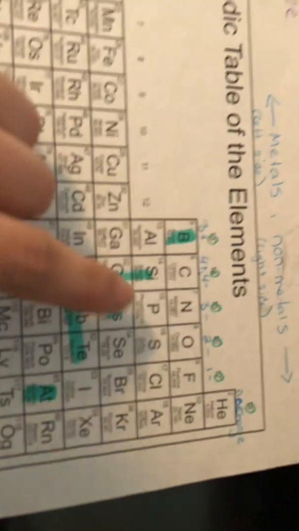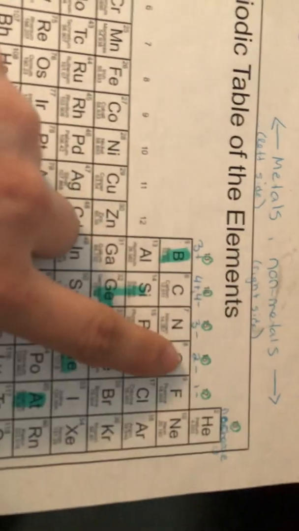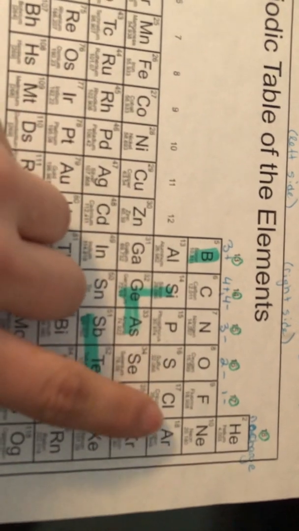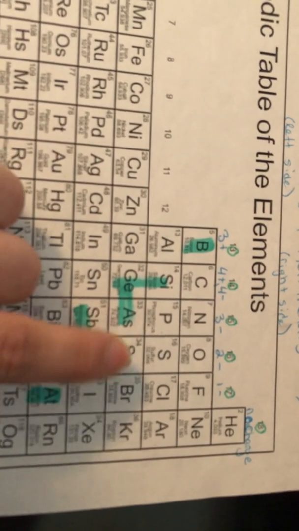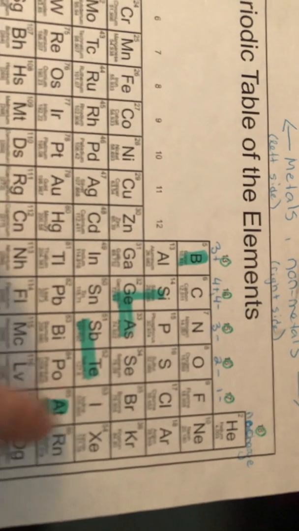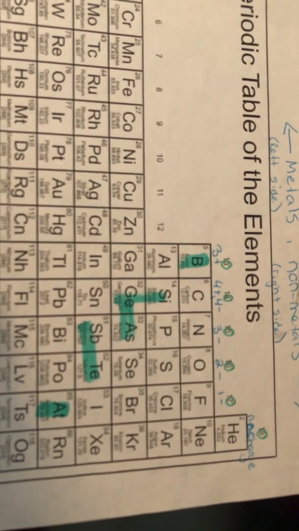So what we're doing is we're taking the last bit off and we're changing to IDE. So some more examples would be nitride, oxide, fluoride, phosphide, sulfide, chloride, arsenide, selenide, bromide, iodide, some things like that.